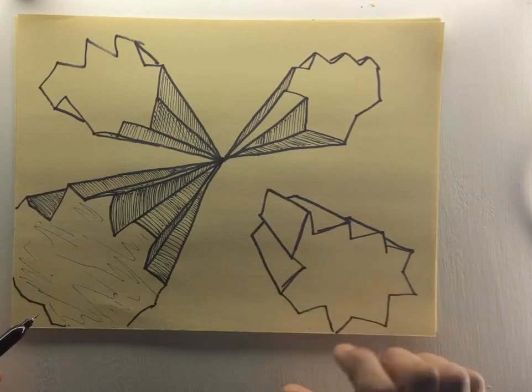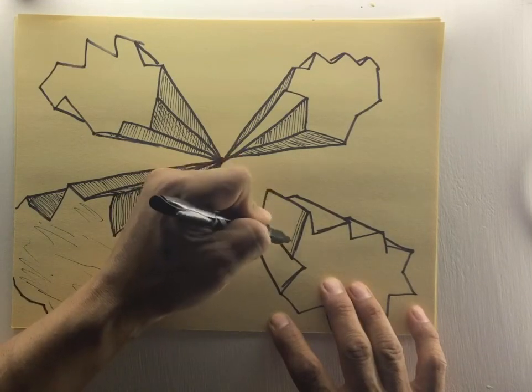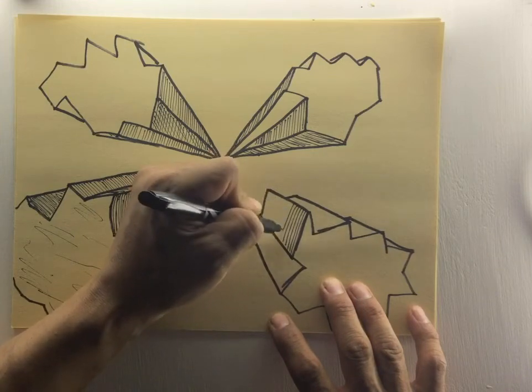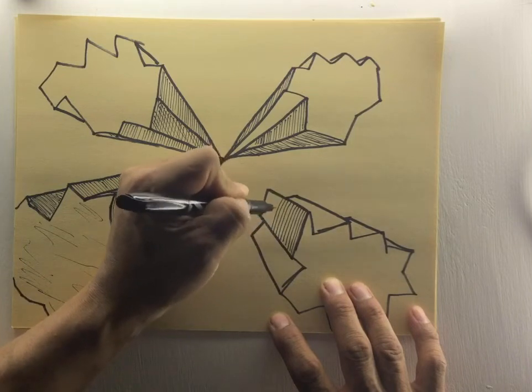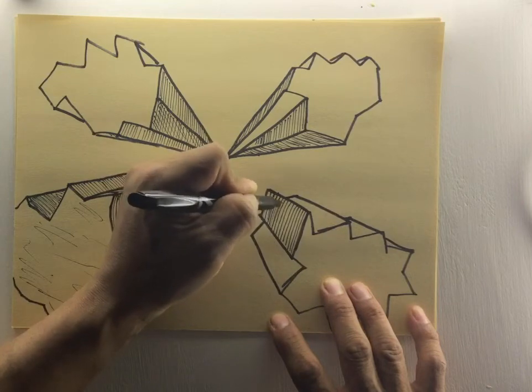Remember, practice on this one, same way. Let me know what you think. But again, you want to follow the same angle of the lines. By following the angles, you can actually get a nice design.